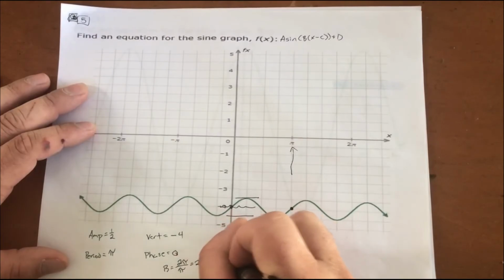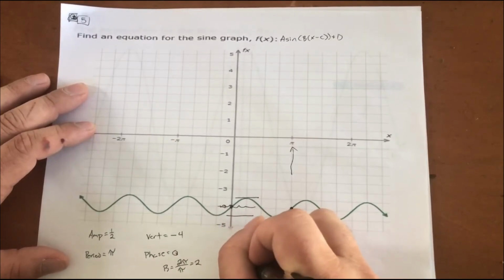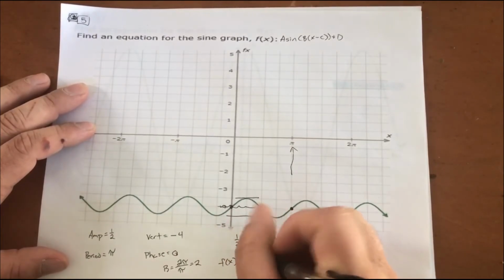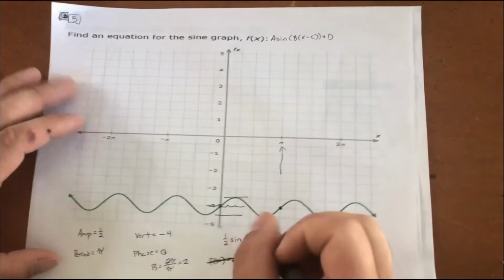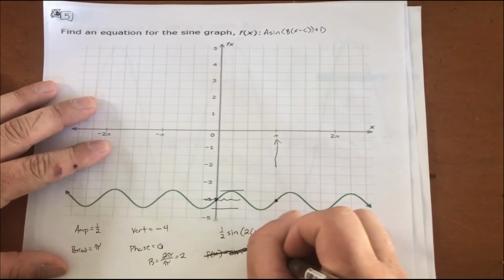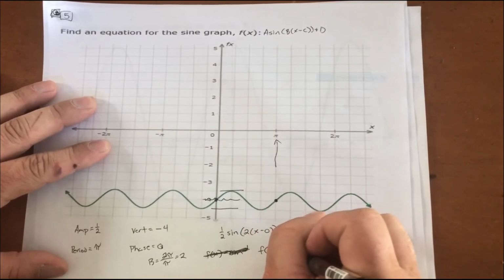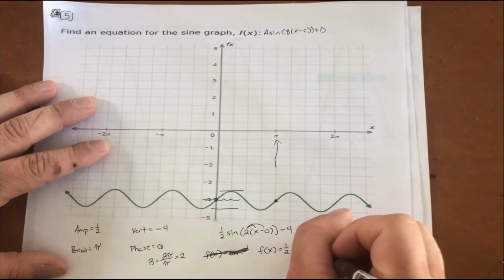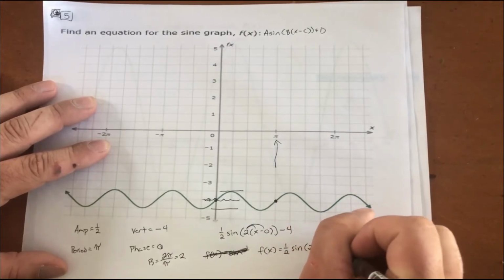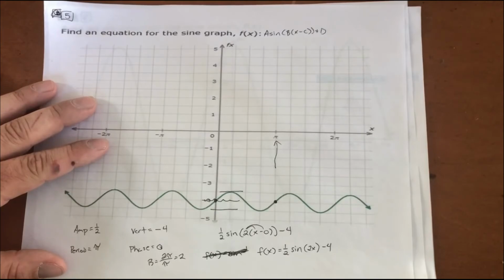So my final answer is f of x equals, well, that's wrong because I wrote it right there. So it should be f of x equals 1/2 the sine, distribute the 2, which gives me 2x, and then a minus 4 at the end.